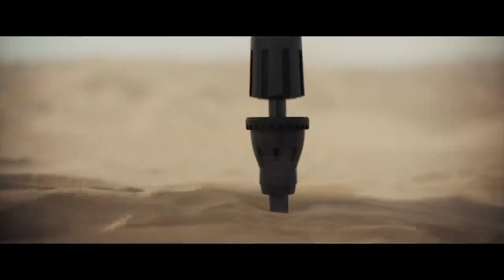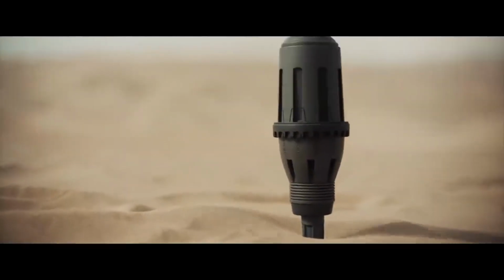Scored by Hans Zimmer, no stranger to well-renowned and epic soundtracks, he approached Dune with a new mindset, making the music feel as if it would be from these worlds. His approach to creating these sounds is one of the most interesting aspects of the score.